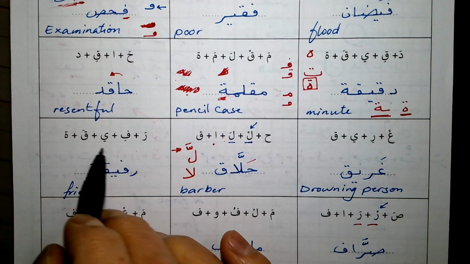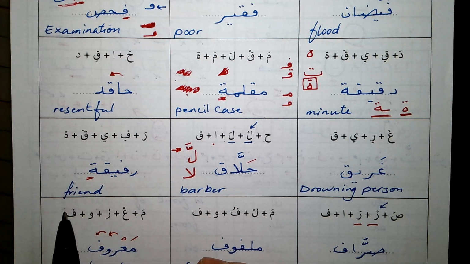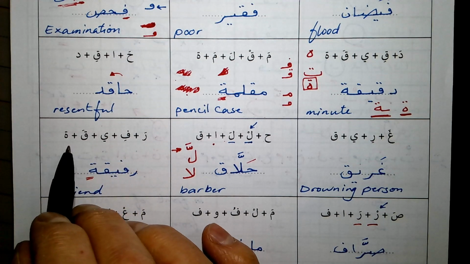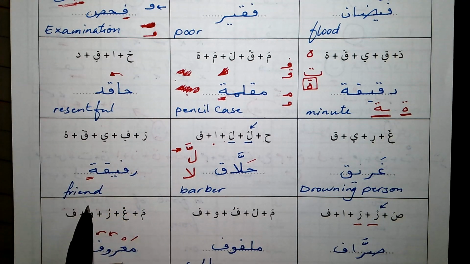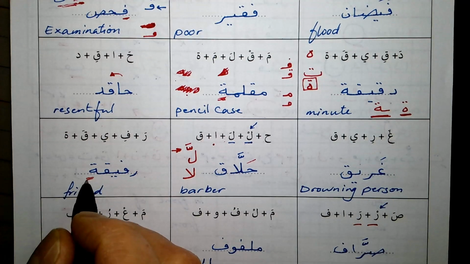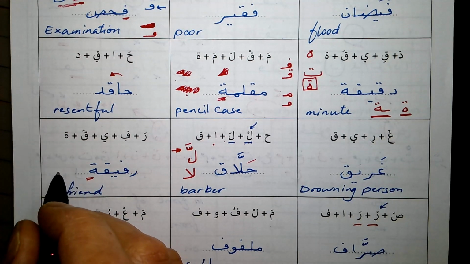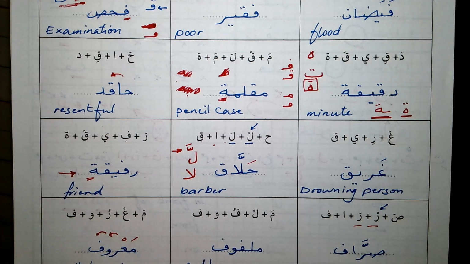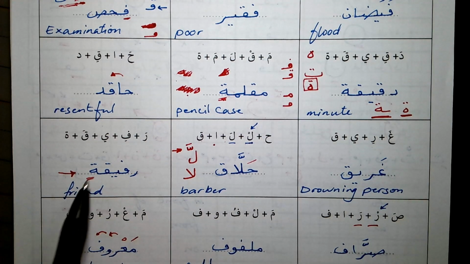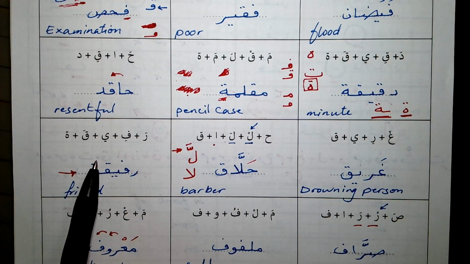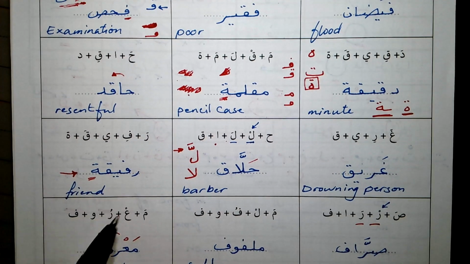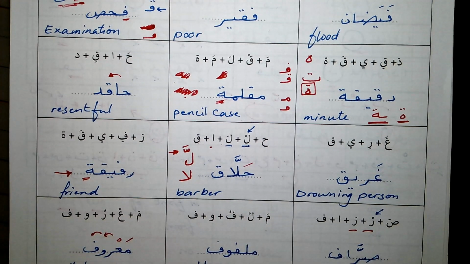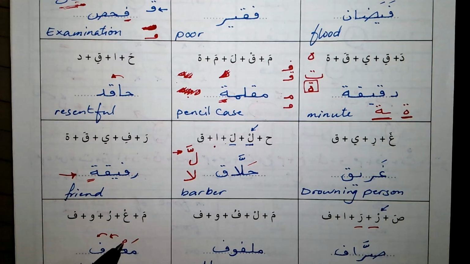Next word, rafiqa. Usually the ta marbuta at the end means this is a female name or adjective. So rafiq without the ta marbuta means a friend. Rafiqa means a female friend.